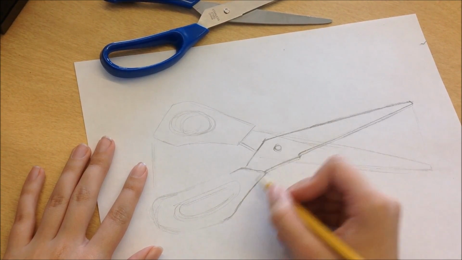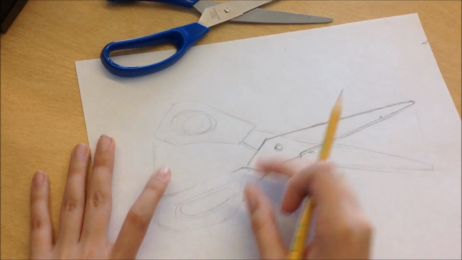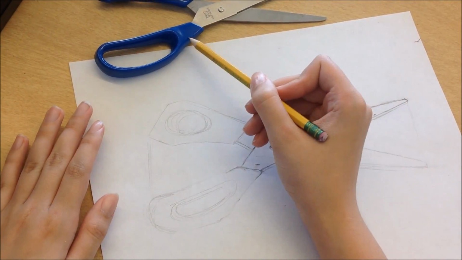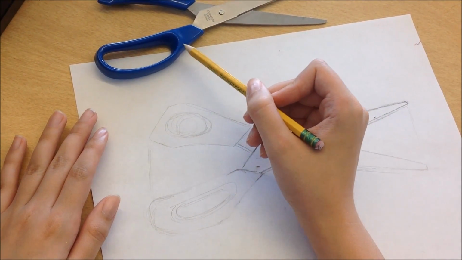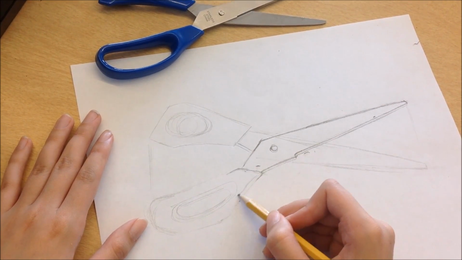So I'm looking at this. What also could be a difference in plane is, you see this? How we have this nice little shine up here? I'm going to include that. Very light line.